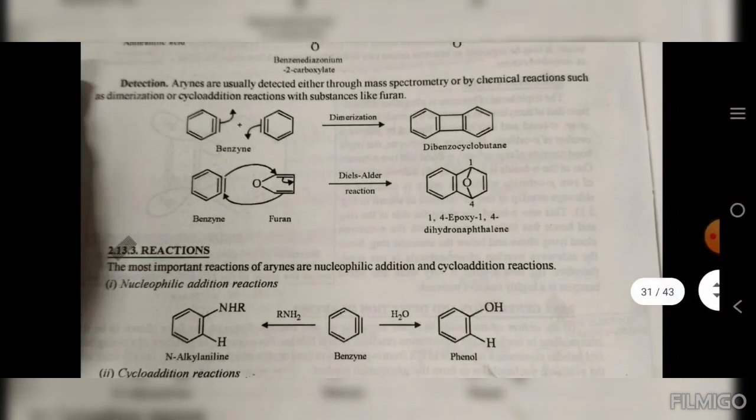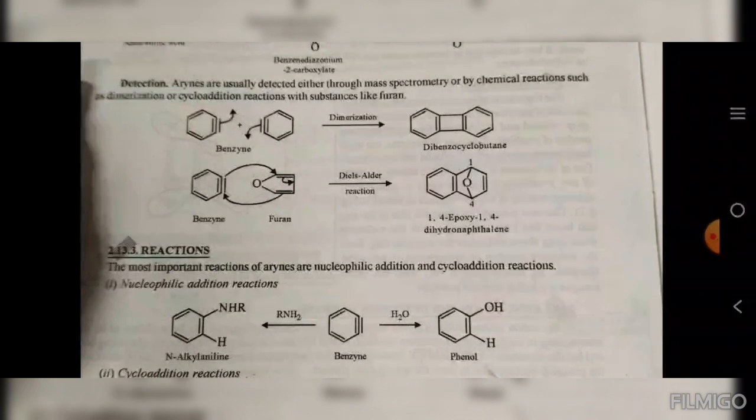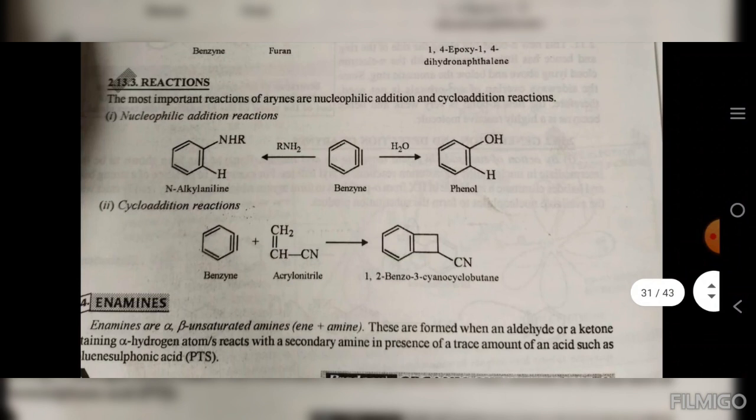Detection. Arynes are usually detected either through mass spectrometry or by chemical reactions such as dimerization or cycloaddition reactions with substances like furan. Benzyne, dimer biphenylene, benzyne, furan, 1,4-epoxy-1,4-dihydronaphthalene. Reactions. The most important reactions of arynes are nucleophilic additions and cycloaddition reactions. The nucleophilic addition reactions: N-alkyl aniline, benzyne, phenol. Cycloaddition reactions: benzyne, acrylonitrile.